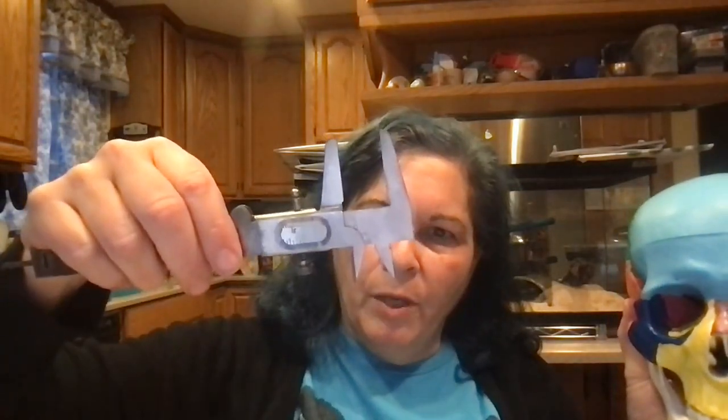So if I want to measure the width of the orbit, I would take my sliding calipers and put them in there, and then I'd open them up until they completely fill that area, and then look at the number, and I get 1.1 centimeters. So that would give me the measurement.